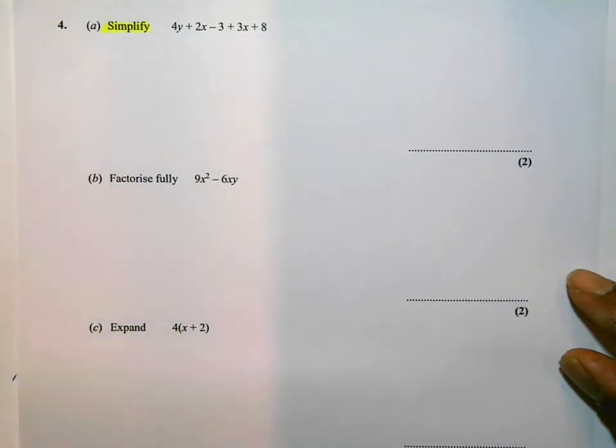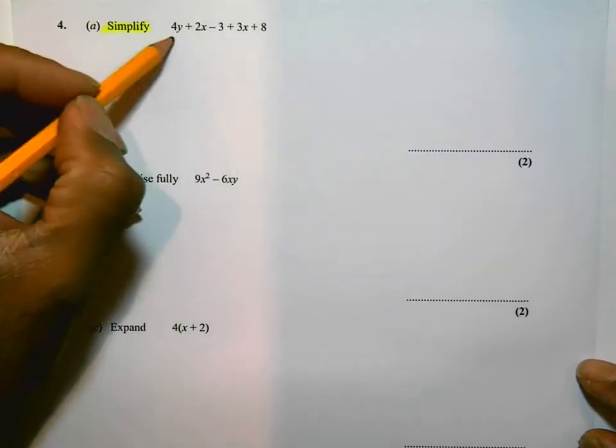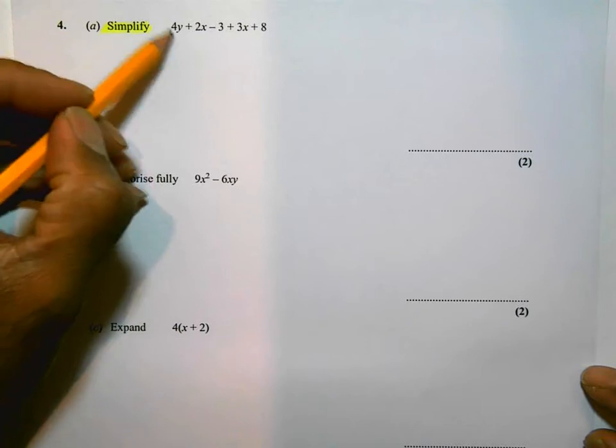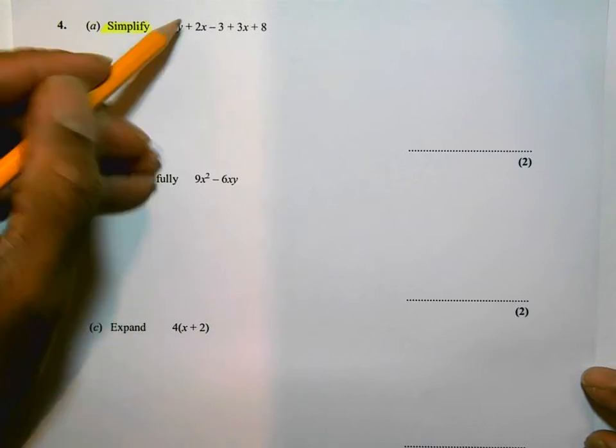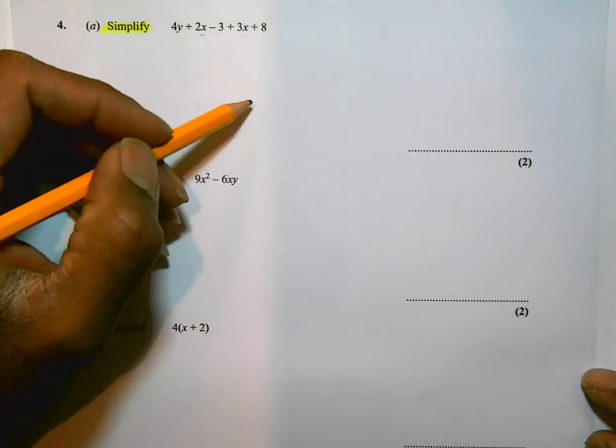The first part says simply simplify this expression. Now a lot of people don't do this particularly well. Simplify means basically to tidy it up, collect together like terms. So I can see I have a y term, I have some x's in there, and I have some numbers that are on their own. So I need to bring the y's all together.